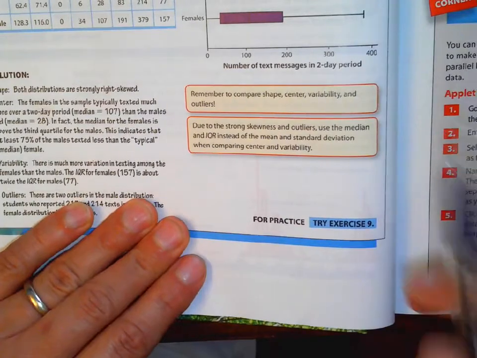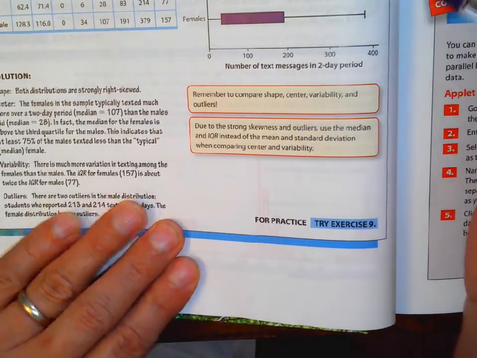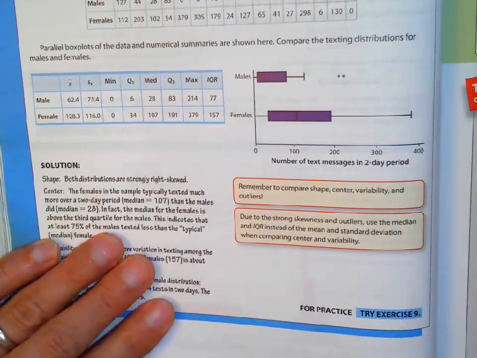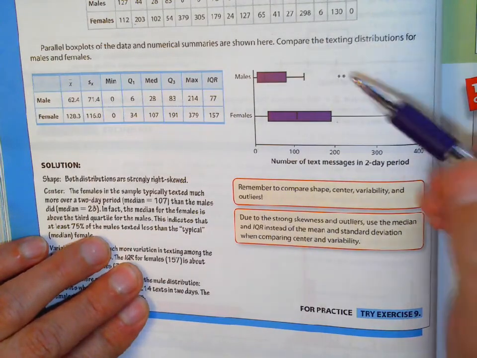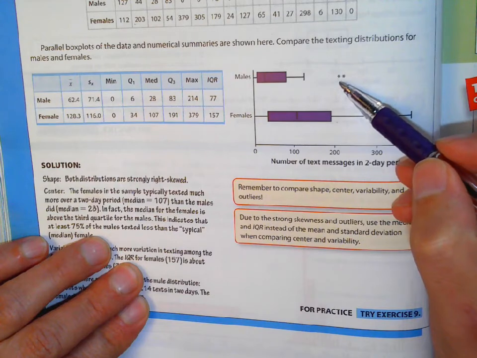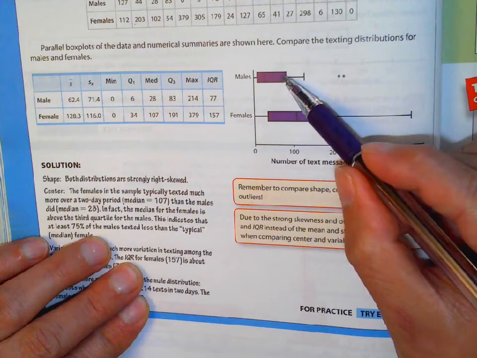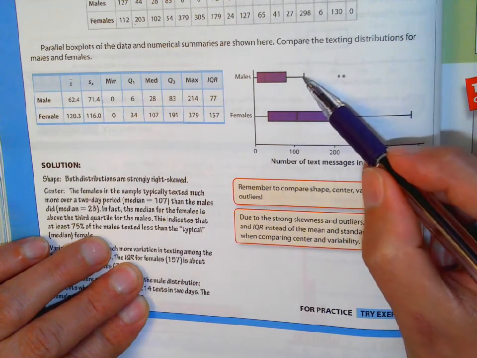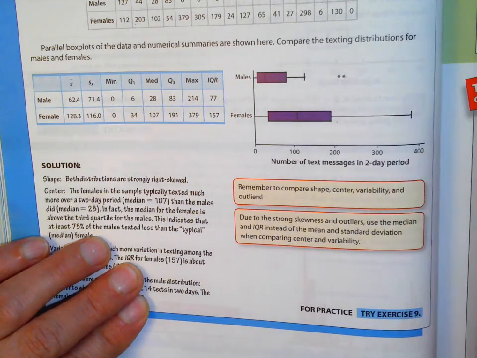Okay. Last thing we're going to look at here is comparing these two distributions. Want to compare the texting habits of males and females, so how many texts were sent over a 2-day period. So we have our males and our females. We have the box and whiskers for those. By the way, I didn't show you this on the last one, but if something is an outlier, they don't usually extend this out all the way. We just put dots there for the outliers. If you extend it all the way out, I'm okay with that too when you make yours.